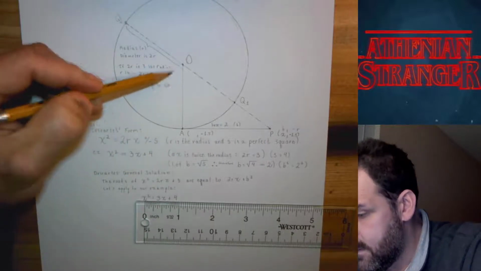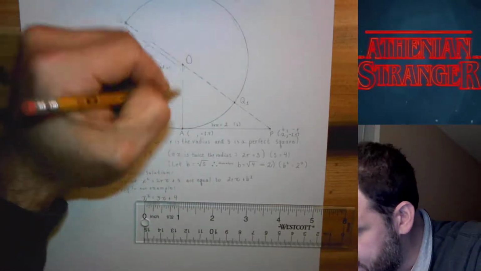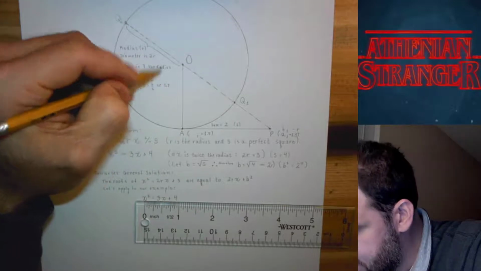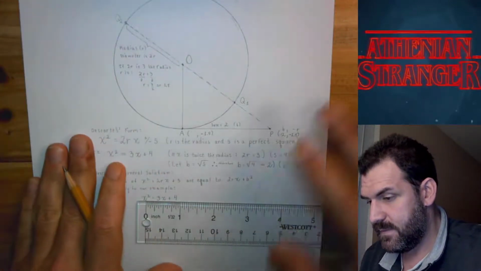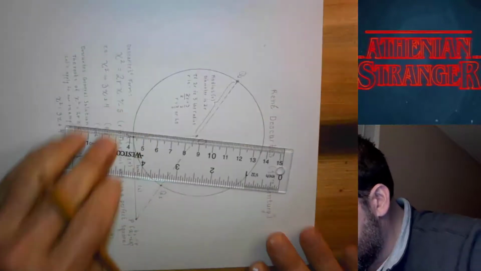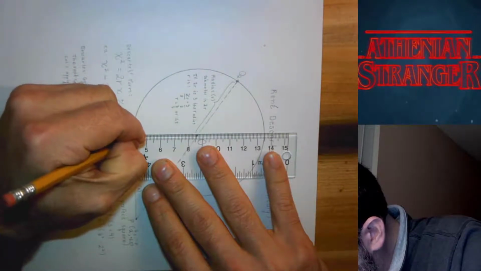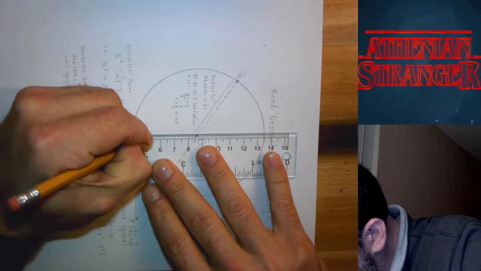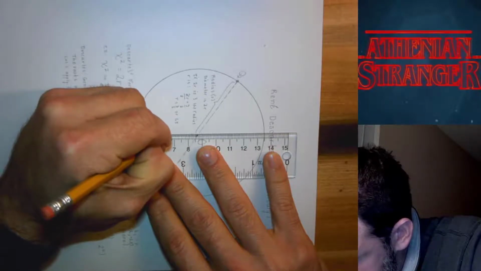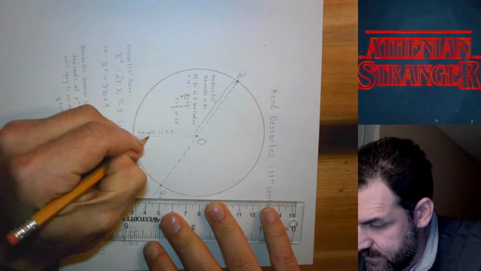What's the height? Remember that this is a radius, this is a radius, this is a radius. The height is the radius. We already found the height. It's 1.5, right? So the height, let me take my paper here and turn it sideways so I can write it like this. The height is 1.5. It's the height.